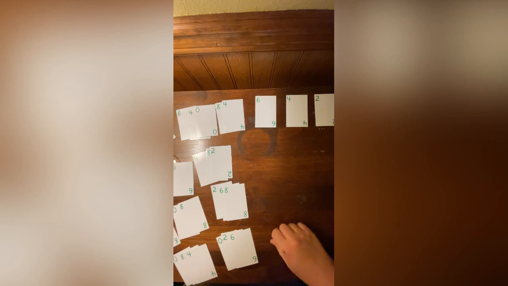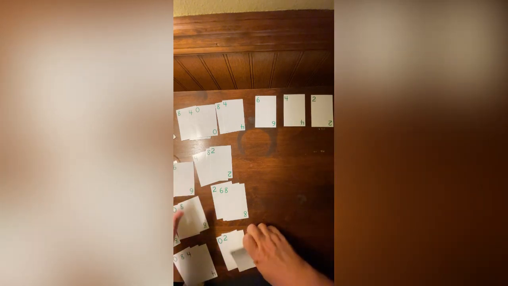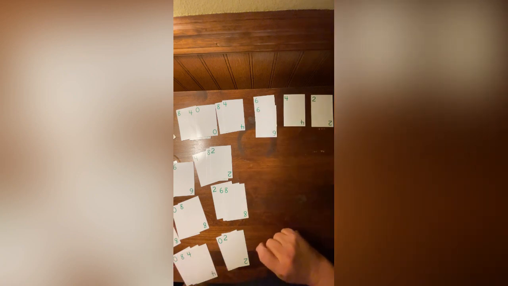Okay, then we want to try to find the next three numbers to start this. So another 6, another 4, okay, I have that. And then this is going to be a 6, and I have that right here, okay? And then you start adding the two cards. So 6 and 6 is 12.